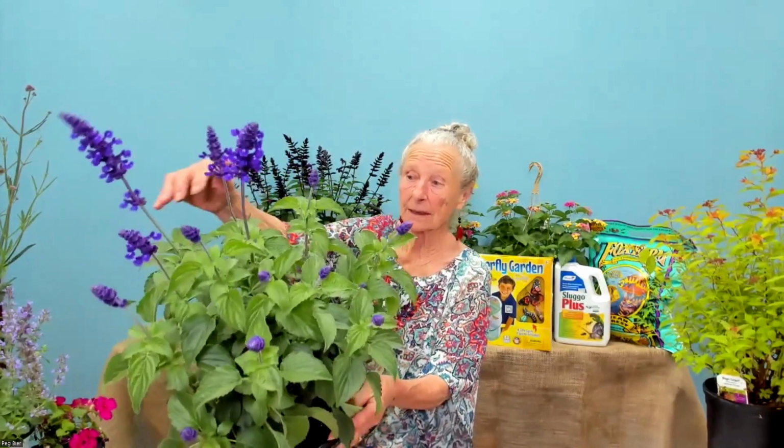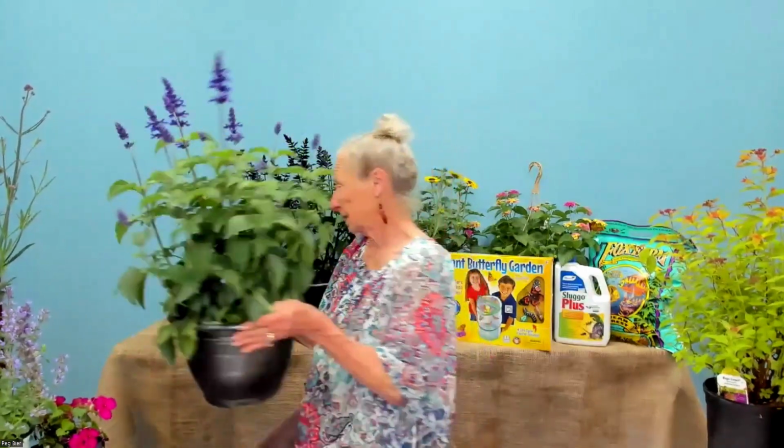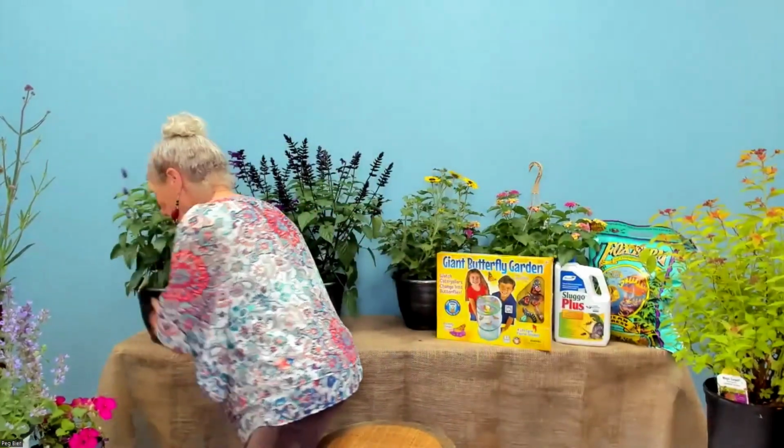Every now and then, as I said, when this bloom is finished, cut it back to the next set of blooms, and it'll just keep going and be very tidy also. There are perennial salvias, and very similar to this, although this particular one is Nepeta, and it will have a long period of bloom, Nepeta or salvia, and they look very similar.